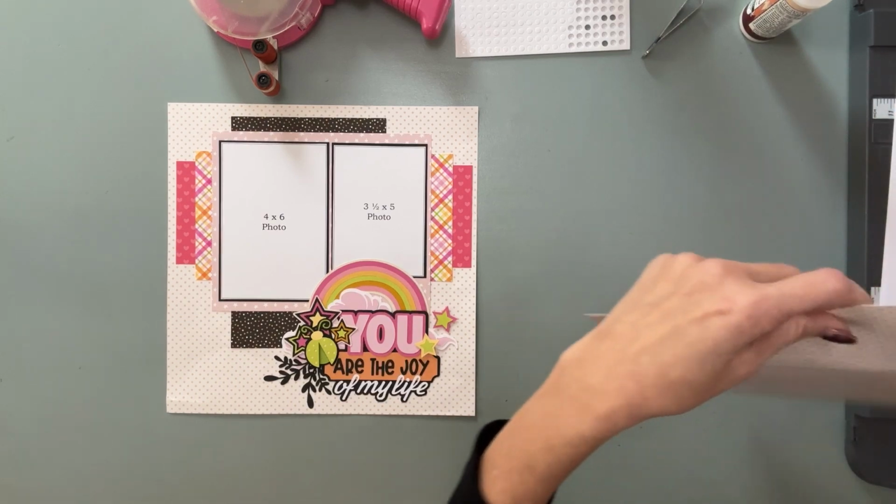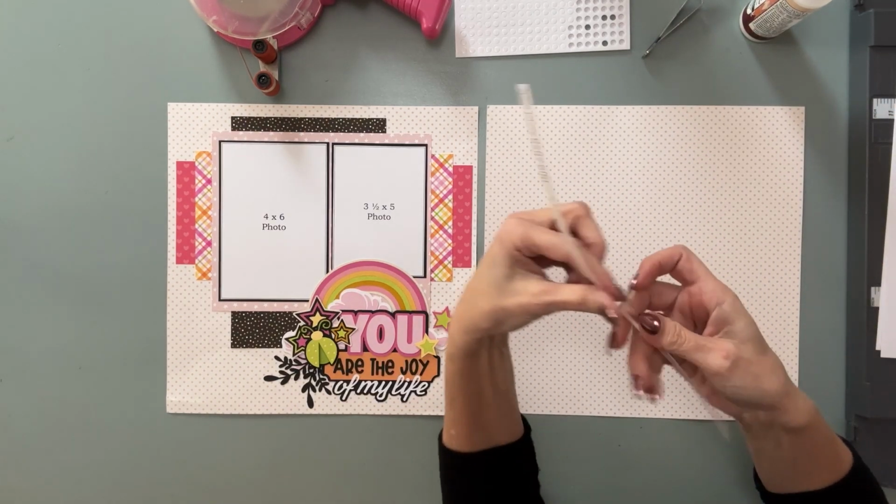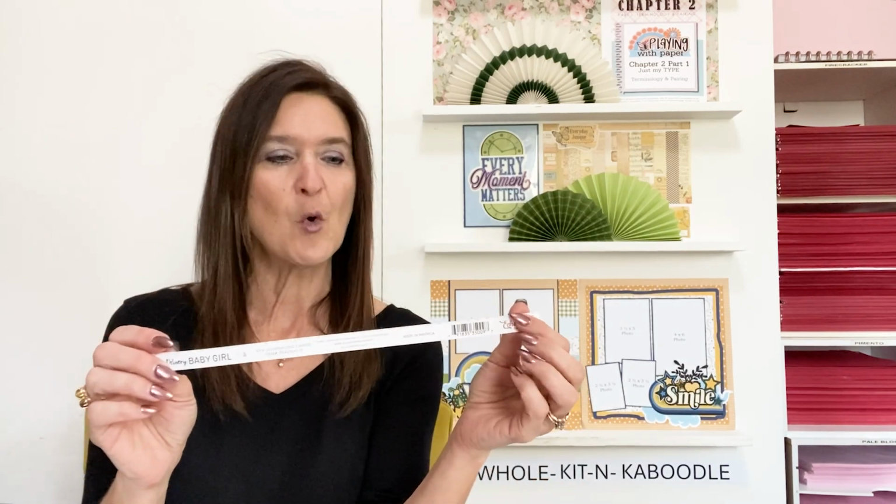And then don't forget, if you have the instruction booklet that goes with Chapter 2, Part 1, we give you an itemized list of all the different pattern papers that we use to create this page. I highly suggest you grab that booklet, because you're going to learn so much from it. If not, or if you want to keep the information together with your spread, I always say to keep that barcode strip, because that will give you the exact manufacturer and name of the paper in case you want to purchase more of it later. All right, so that's going to serve as our background.